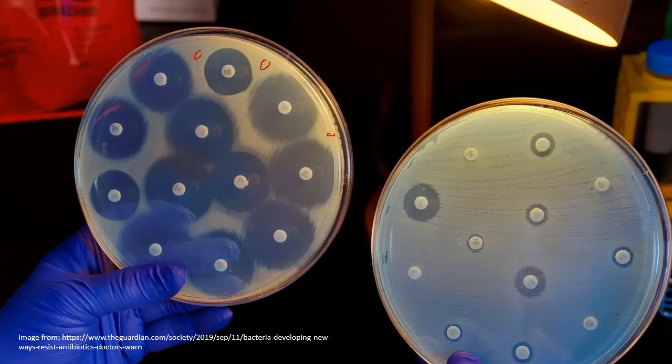Now, what you can then do to test an antibiotic is take discs. These are paper discs. You soak them in that particular antibiotic, and you place them on the plate. Now, if the antibiotic is effective, you will see that around the disc there is a clear zone. This clear zone simply means that the bacteria is unable to grow anywhere in the vicinity of the antibiotic. So you can see here that there are many clear zones, which means that this bacteria is not resistant to the antibiotic that was placed on the paper discs.